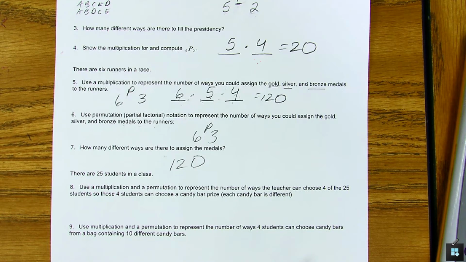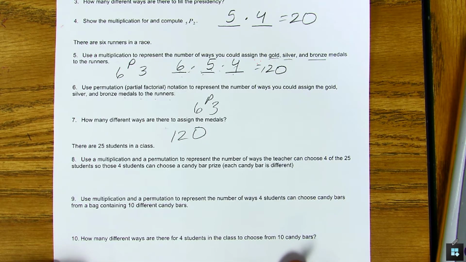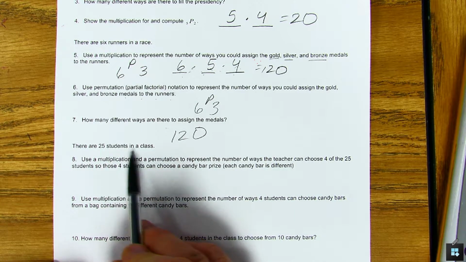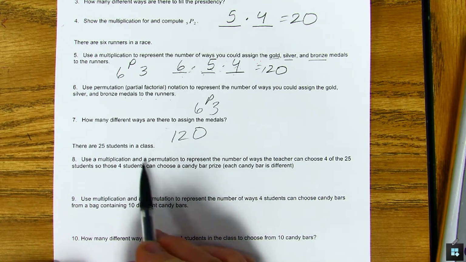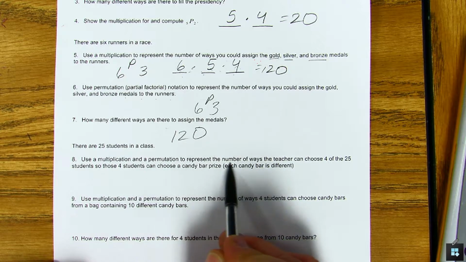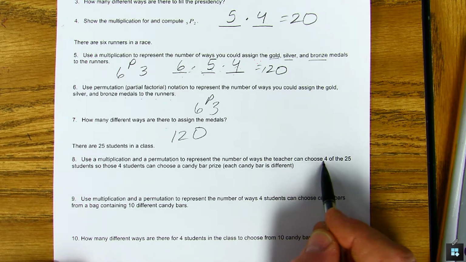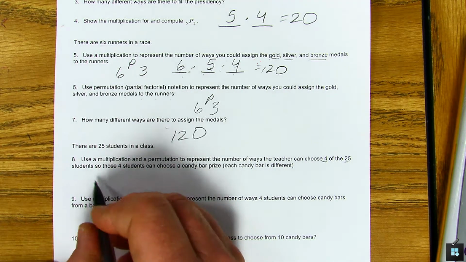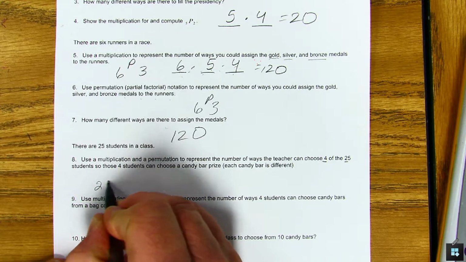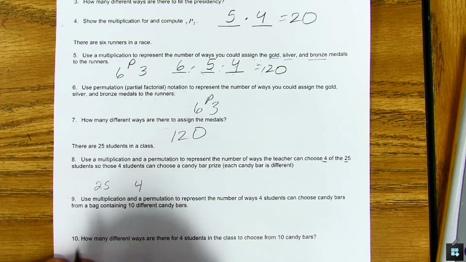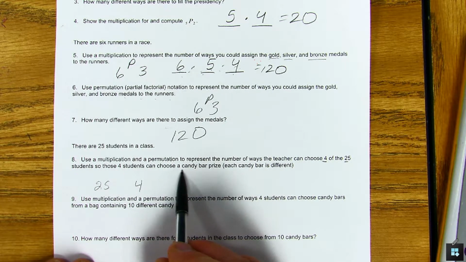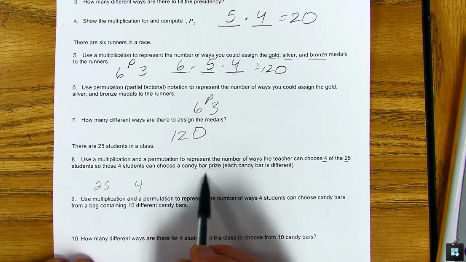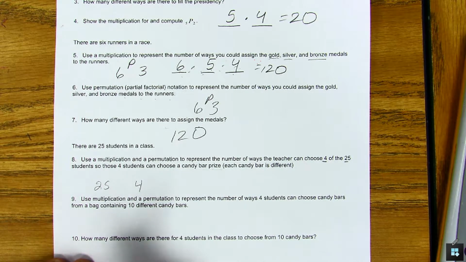There you go. Let's take a look at these last problems here. There's 25 students in the class. Use multiplication and permutations to represent the number of ways a teacher can choose 4 of the 25 students. In other words, she's going to choose 4 of them to choose a candy bar prize, and each candy bar is different, so it does matter if you're chosen first.